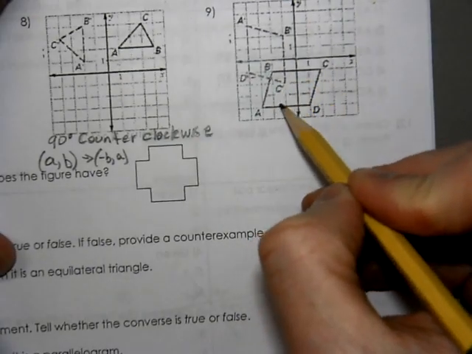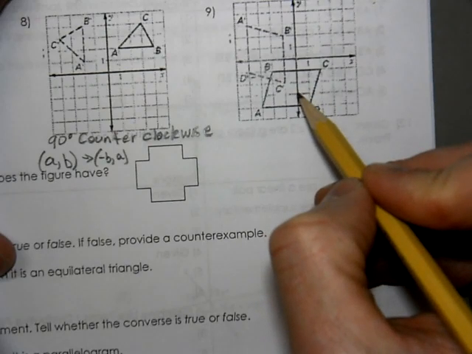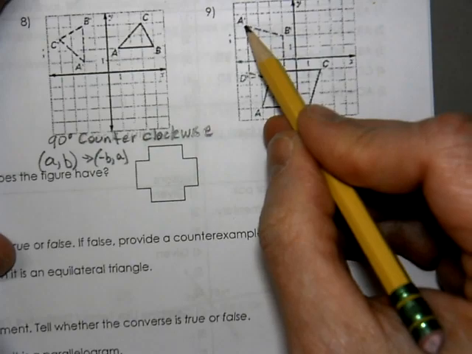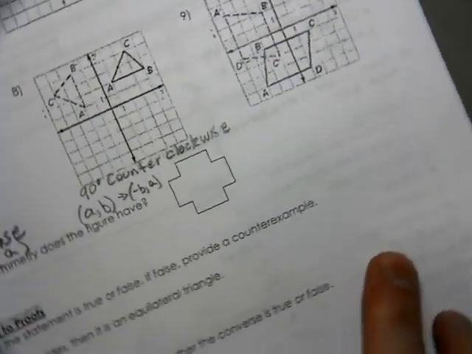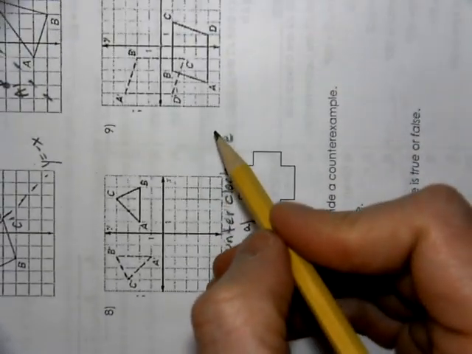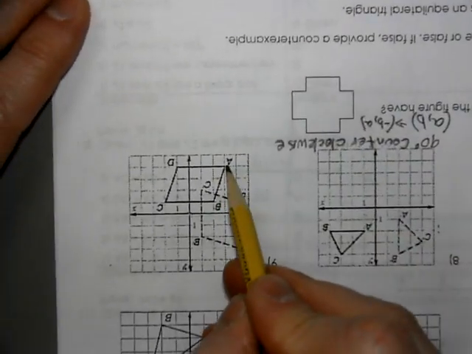So how many times am I going to need to rotate this shape to get the A to be pointing straight up? Okay. There's 90 degrees. 90 degrees again.